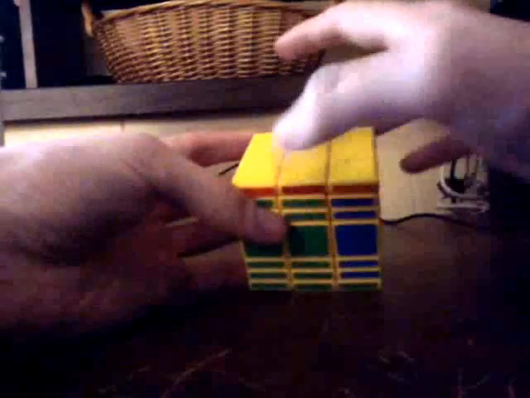Oh, I'll turn it sideways so it's easier for you to see. Red and orange, along with orange and red. And then, remember, since we have these pieces on the side messed up, we want to align these two so that they will fix this. And do the opposite algorithm, which is R2, U2, R2, U2, R2, U2.